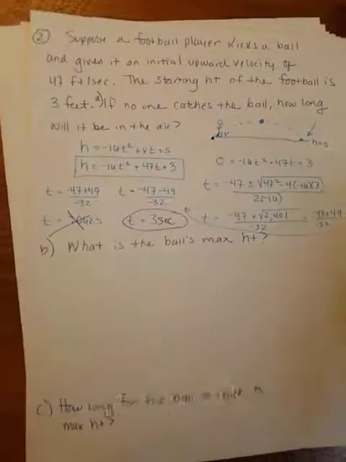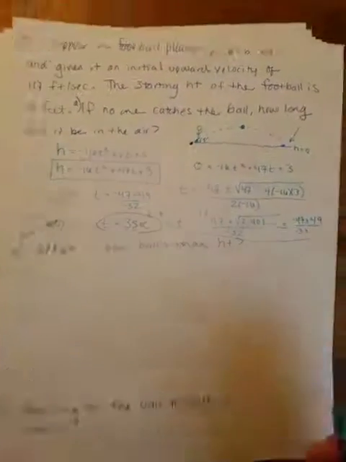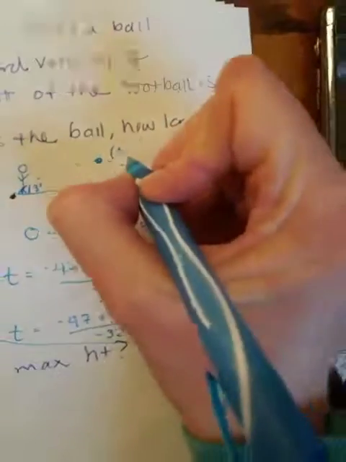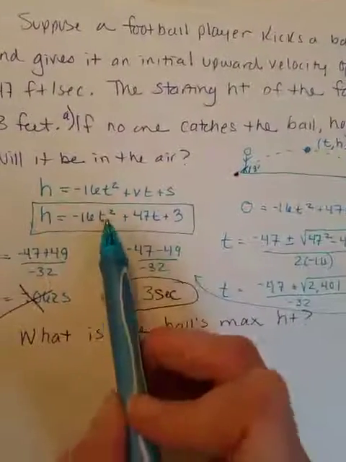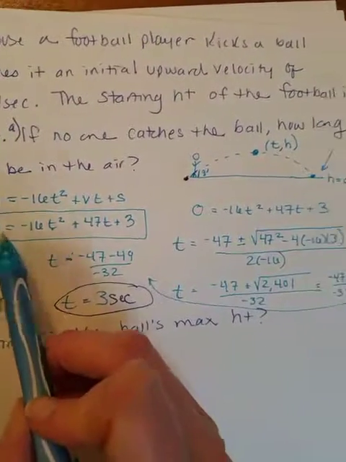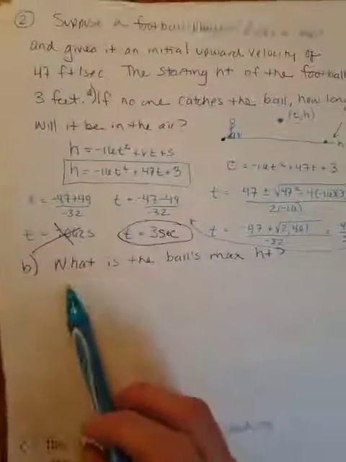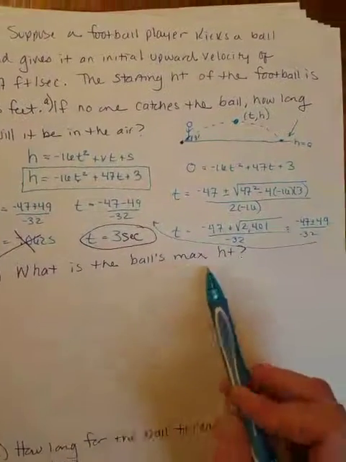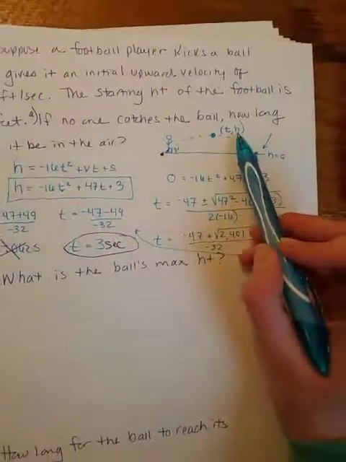So there's part A. Part B, what is the ball's maximum height? Remember from your last one, this is always t comma h. How do I know that? Because t is in the spot of where x would usually be, and h is in the spot of where y usually is. So if it's asking what is the ball's maximum height, they're asking for h in this case.